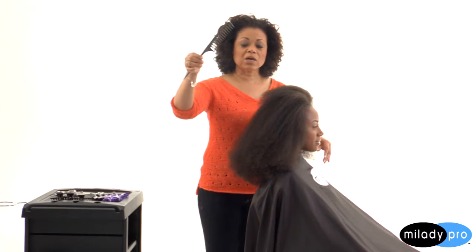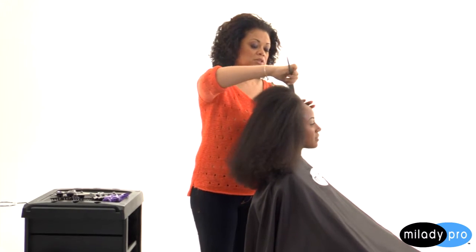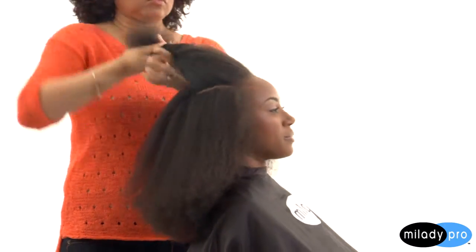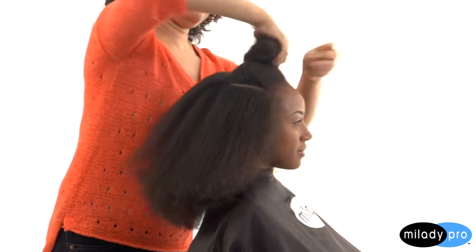So using my wide tooth tail comb, I'm gonna section off the hair. Janae was growing out an asymmetrical cut, so she had elevation in the back, 45-degree angles on the side, and she had a triangle effect going on in her hair. So I had to even out the cut, soften up the triangle, and create a little movement in her hair.